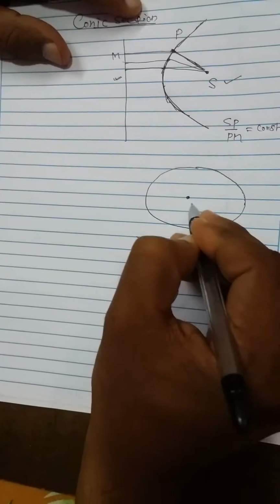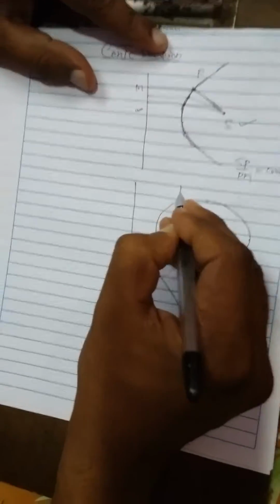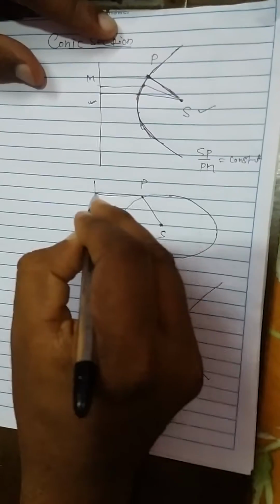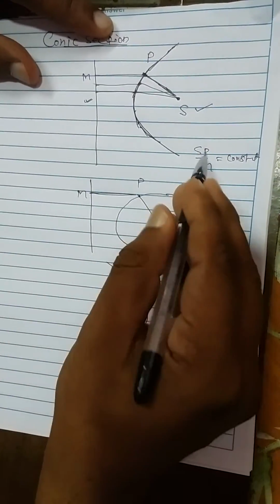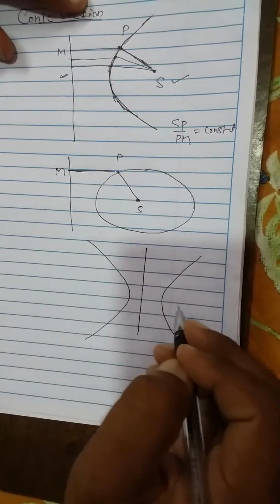Suppose this one is the fixed point S and this one is the fixed line. Here is the moving point. If point P moves in such a way that the ratio SP by PM is constant, then it is a conic section. We know this one is the hyperbola.